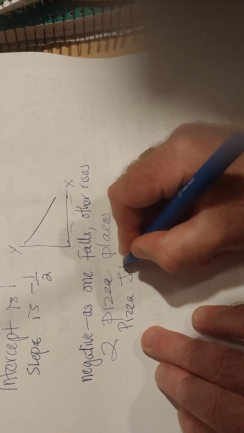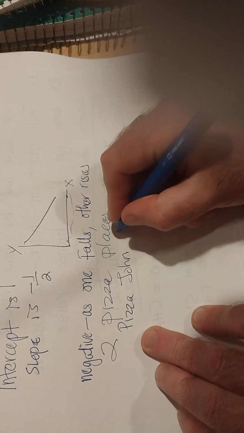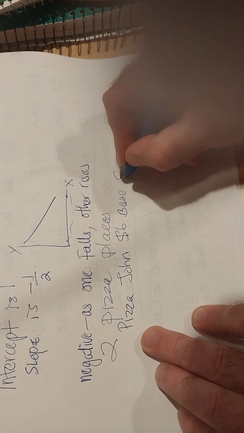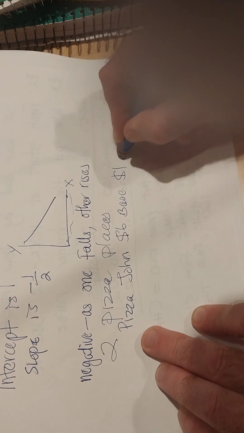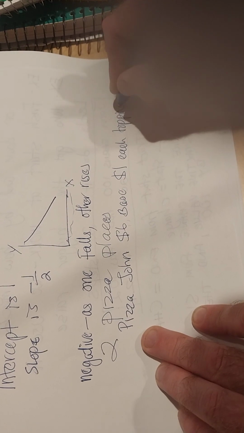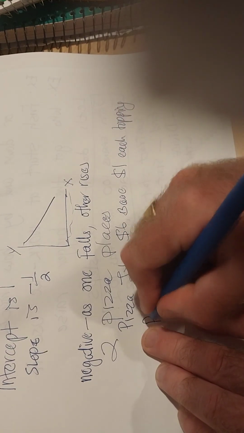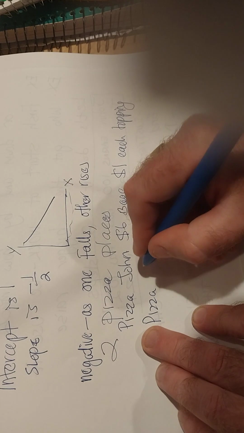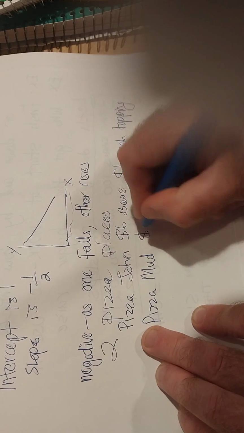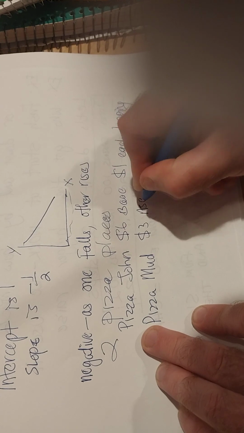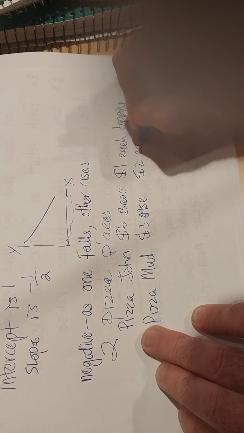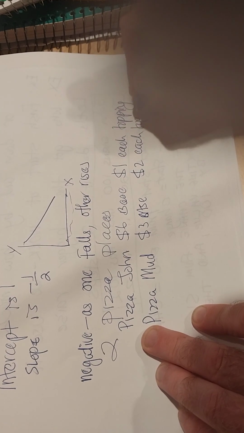Pizza John charges $6 for the base and $1 for each topping. Okay? Pizza Mud, which is a good place, charges $3 for the base and $2 for each topping.